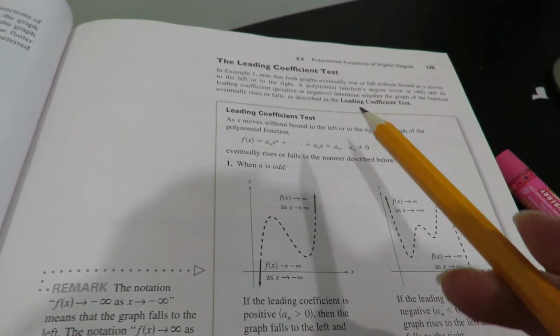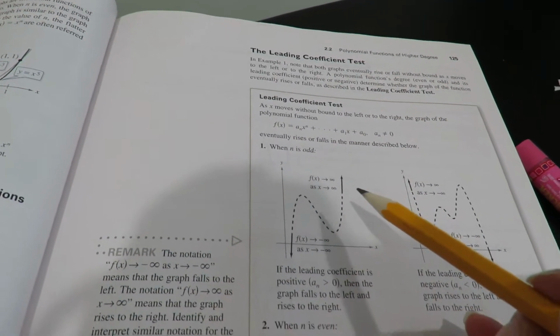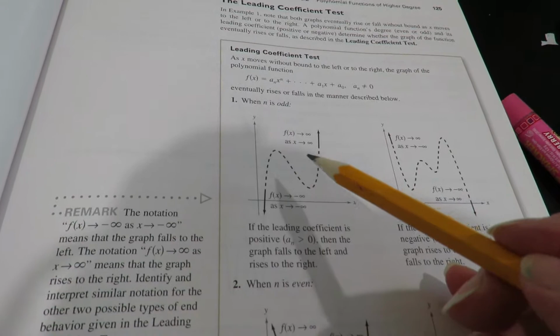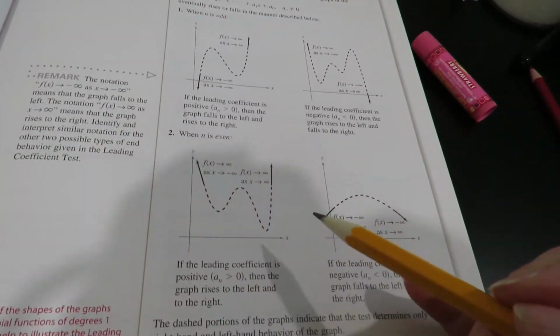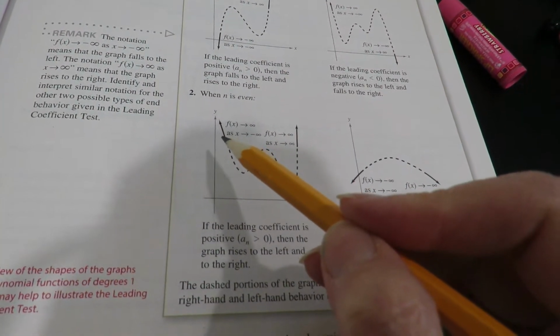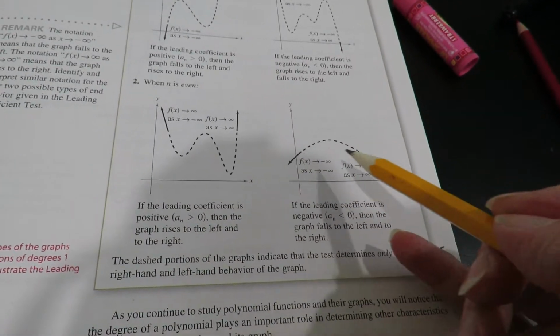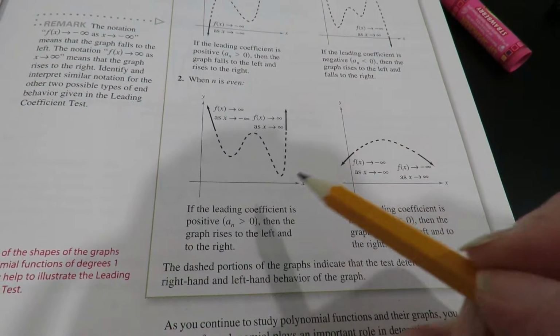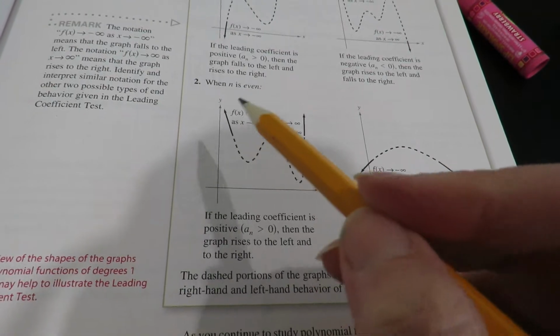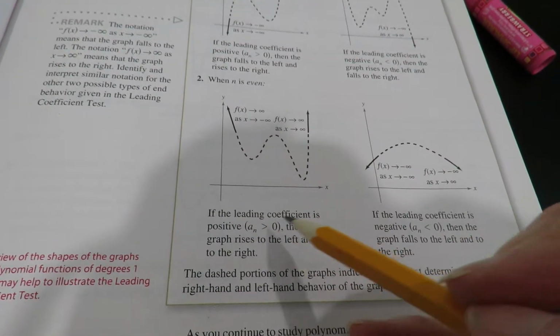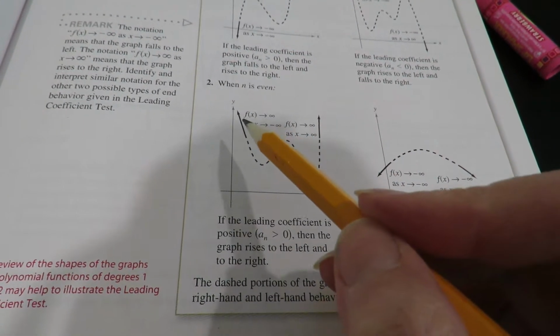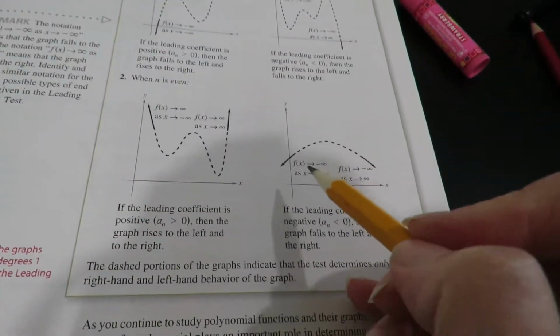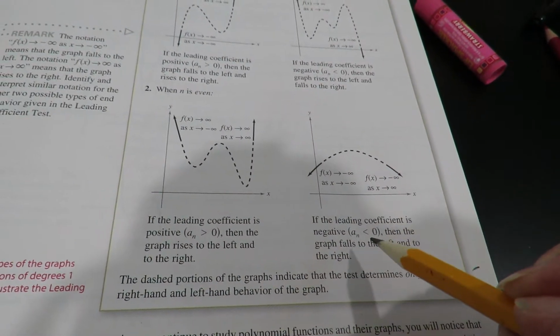If the degree of the polynomial is even, then what happens on the ends is that it either goes up, up, or it goes down, down. The difference is if the leading coefficient is positive, the graph goes up, up. If the leading coefficient is negative, the graph goes down, down.